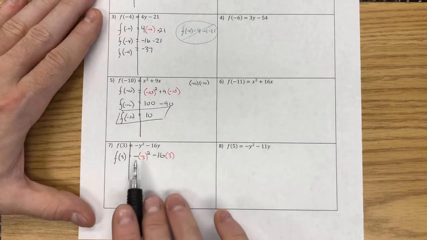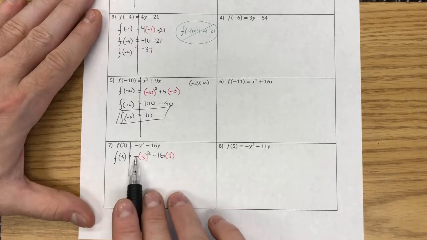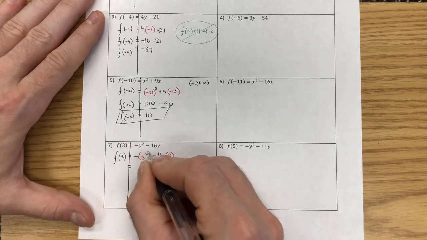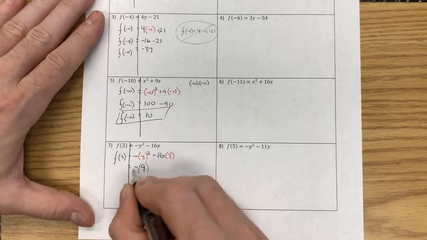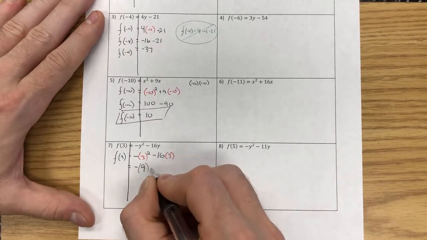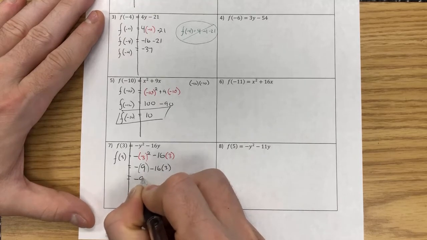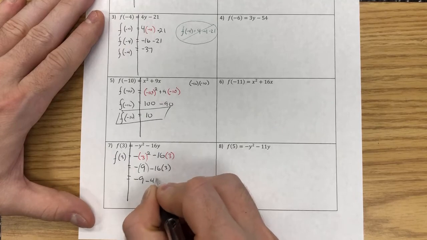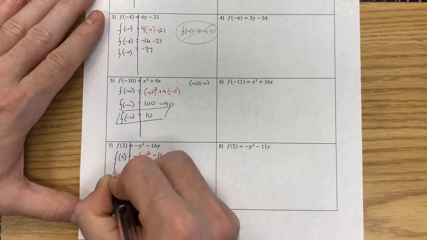When I put the parentheses in here, it made it abundantly obvious that I'm going to square this and then make it negative. Remember, we follow order of operations. 3 squared is 9, and then I make it a negative 9 minus 16 times 3. Then I say, okay, negative 9, negative 16 times 3 is negative 48, which is going to net me a negative 57.